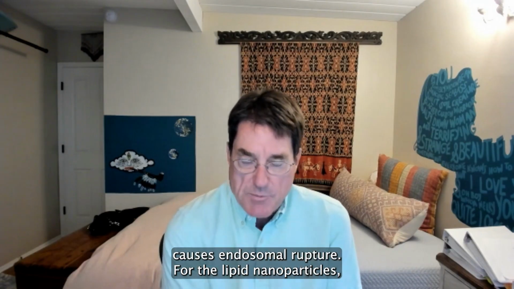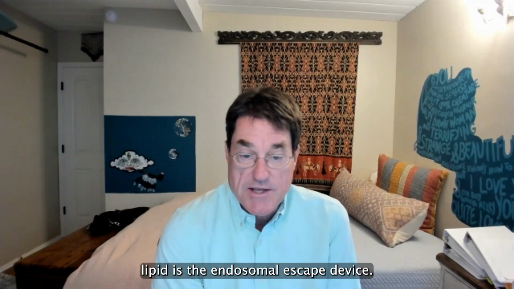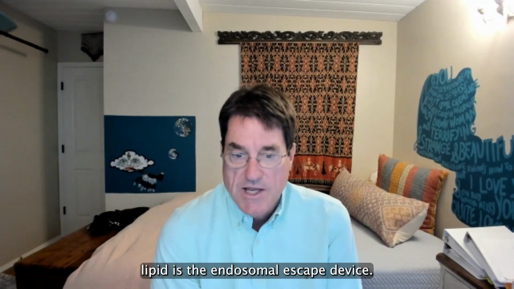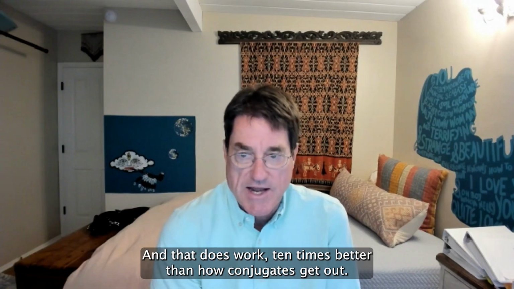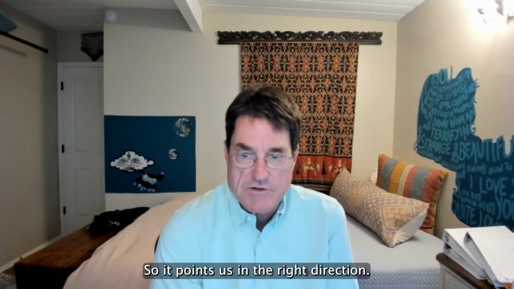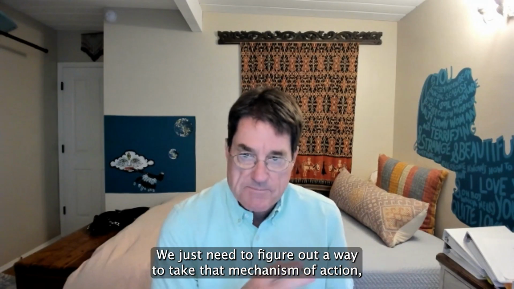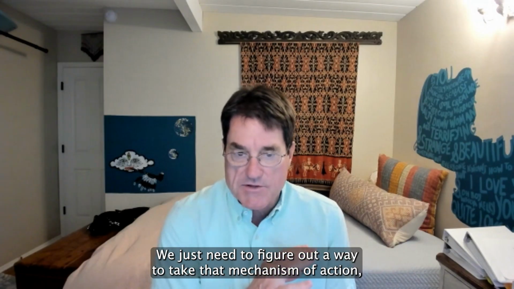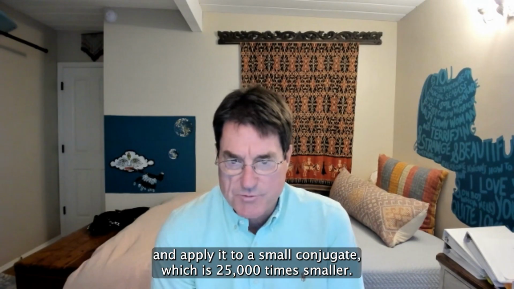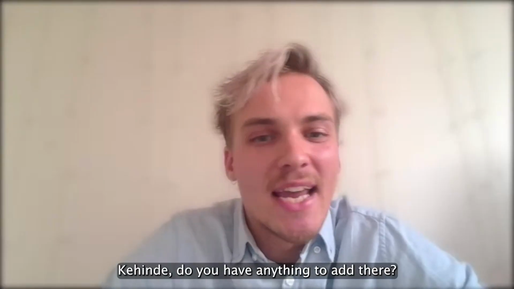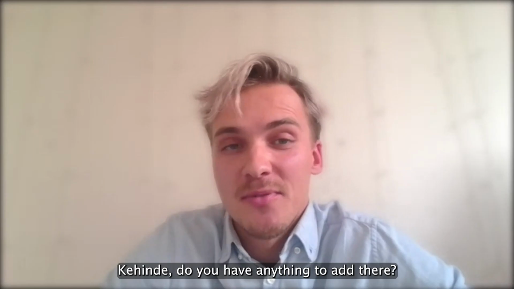For the lipid nanoparticles, the ionizable lipid is the endosomal escape device, and that does work 10 times better than how conjugates get out. So it points us in the right direction. We just need to figure out a way to take that mechanism of action and apply it to a small conjugate, which is 25,000 times smaller. Thank you, Steve. That's a great answer. Kehinde, do you have anything to add there?